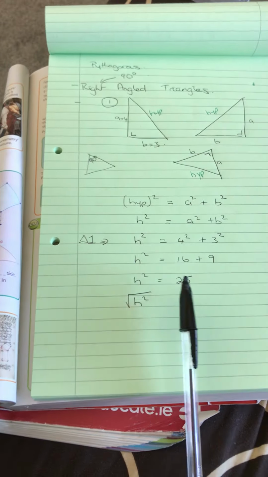And the question is now, am I right? Or is there any way to check, am I correct? Absolutely, we can go back up here and substitute back in. So instead of h, I'd have 5 squared is equal to 4 squared plus 3 squared. 25 is equal to 25. Yes, that is the correct answer. So that side is equal to 5.